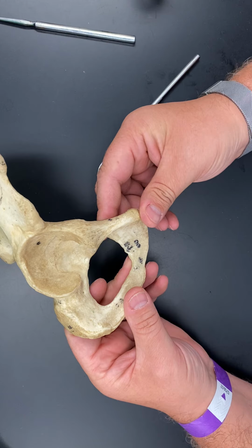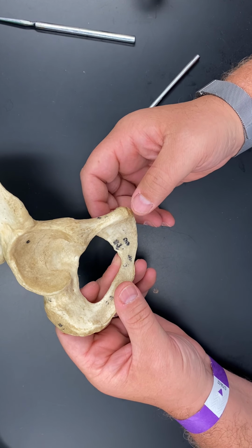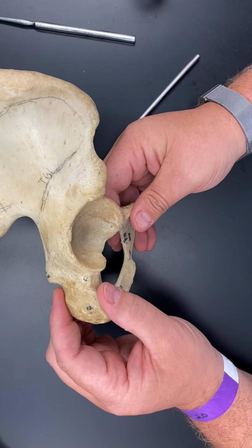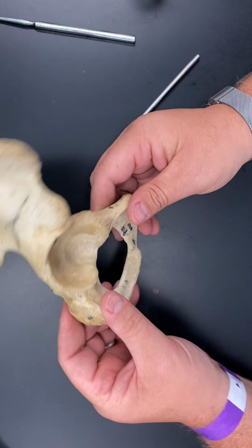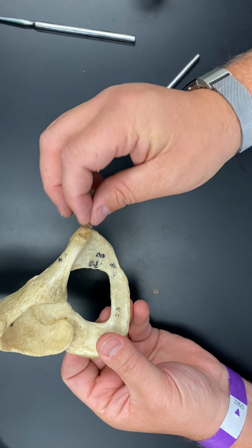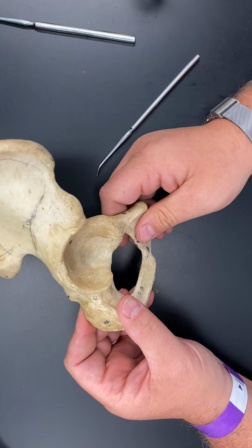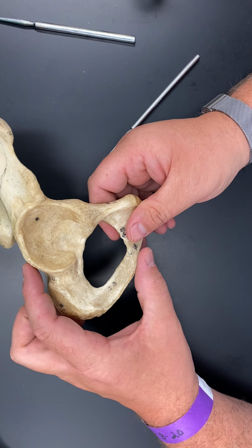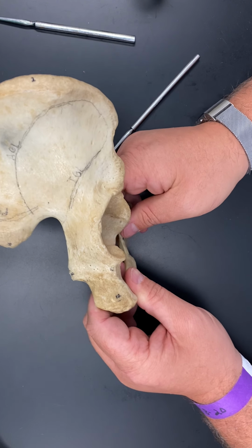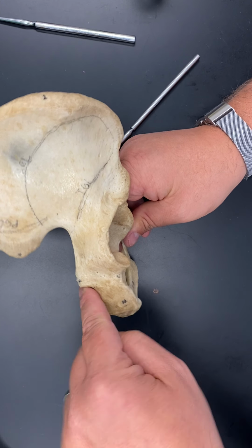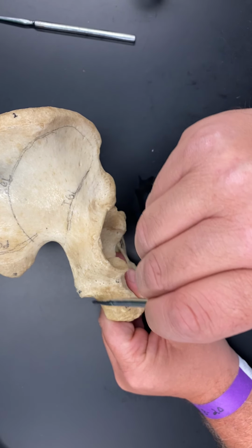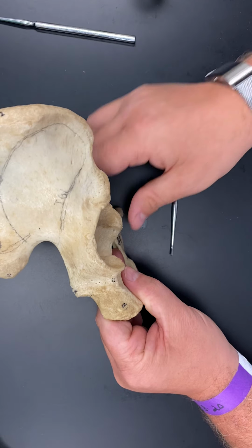One of the ways that I differentiate between the ischium and the pubis is the ischium has this very large knot, which is the ischial tuberosity. The pubis is relatively flat, and it comes to a nice little point. So that is one easy way to differentiate. So this here represents the ischium. It has a lesser sciatic notch right here. If this is the greater notch, the lesser is right underneath it. So the lesser sciatic notch.